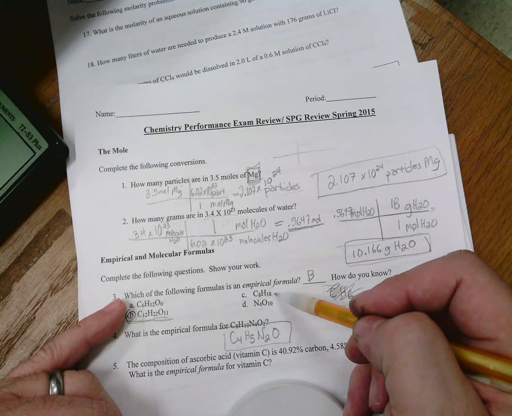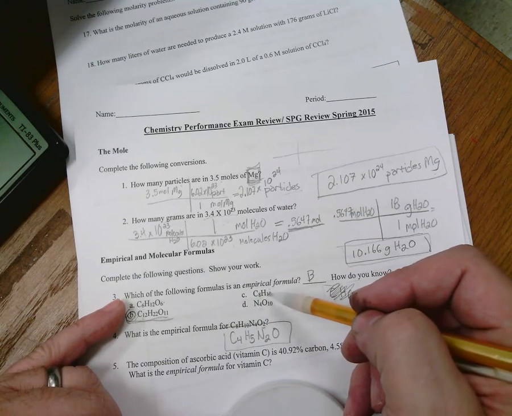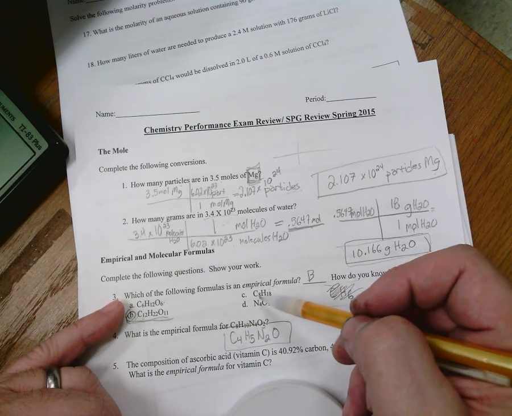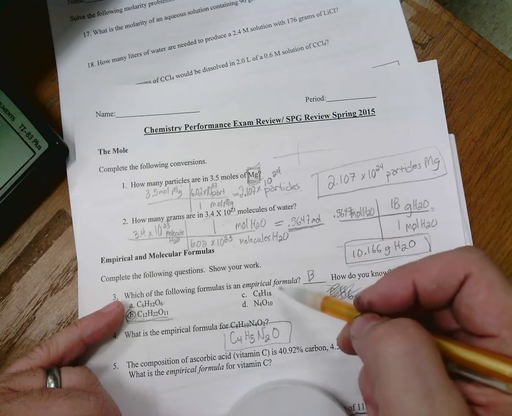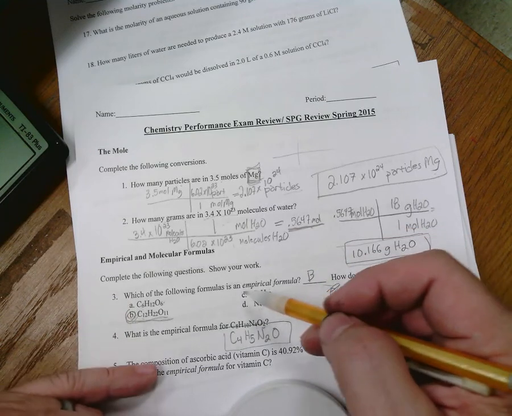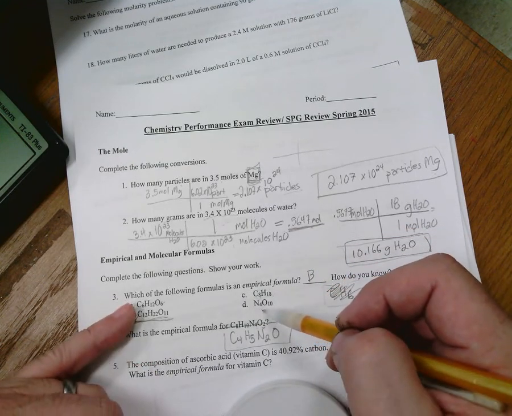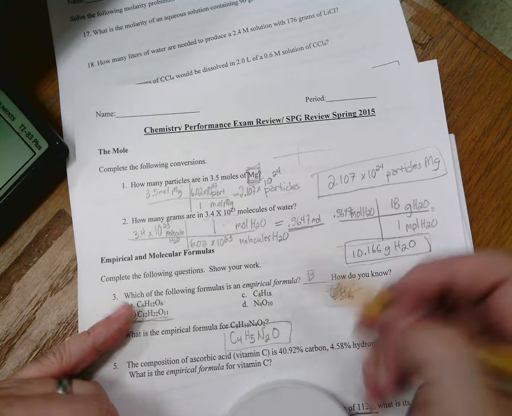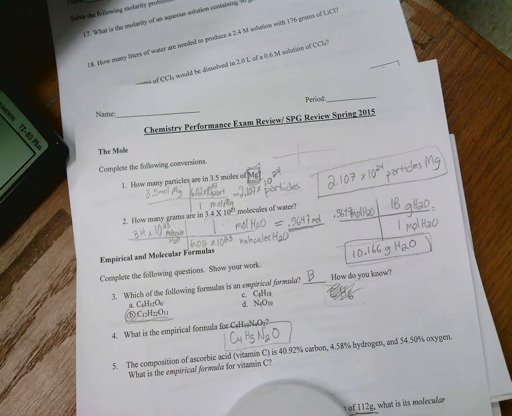And right here, I could take 4 or 2. 2 would factor through into 8 and 18. It would be 4 and 9. So that is not an empirical formula. Here, again, I can factor out a 2. That's usually what I use to check. I go, can I factor a 2 out? Because it's the quick check.